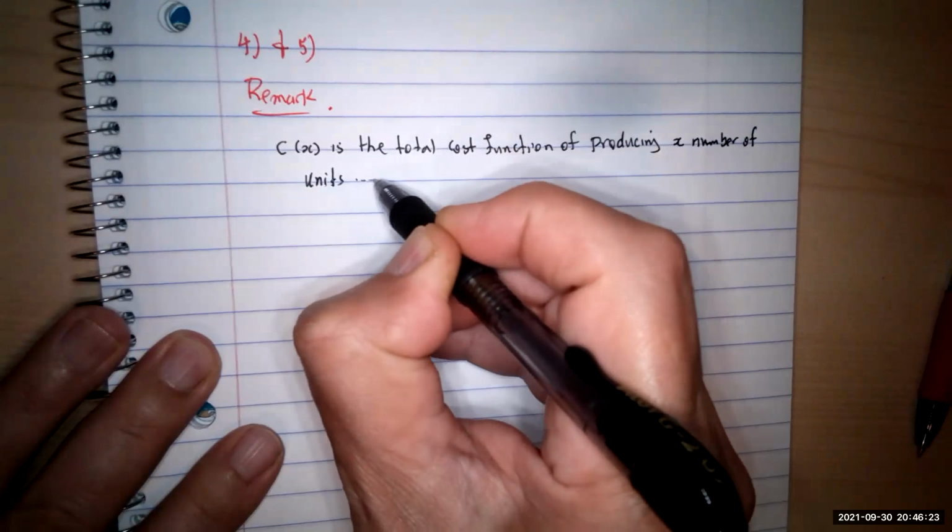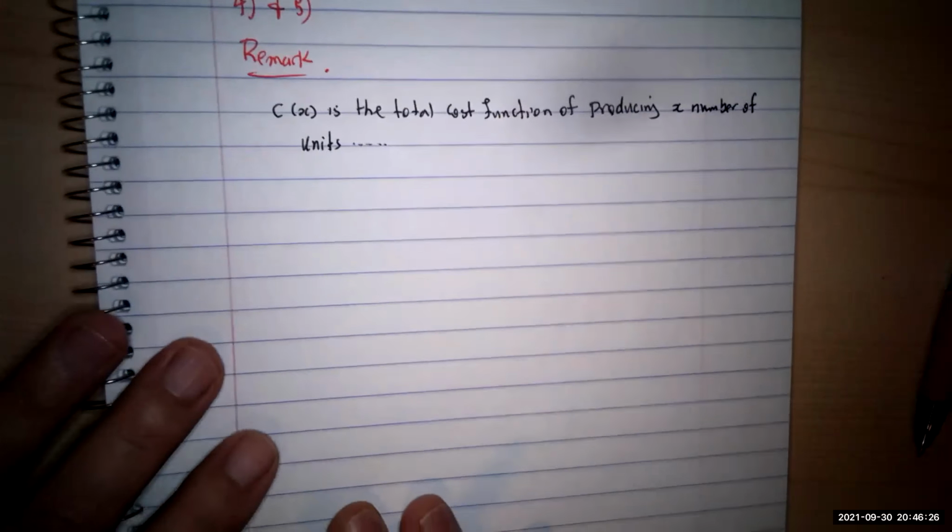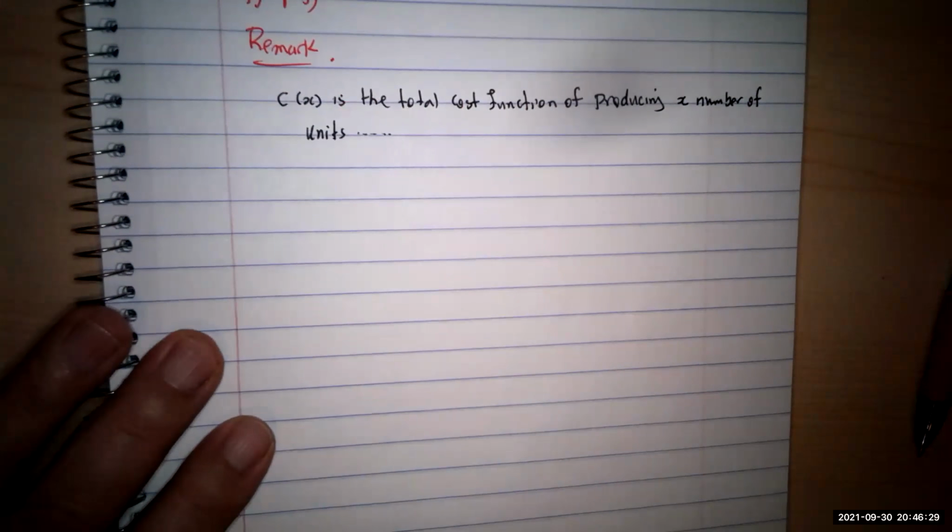Okay, it can be car, cell phone, etc. So if we talk about the C of X, this is going to be the total cost.